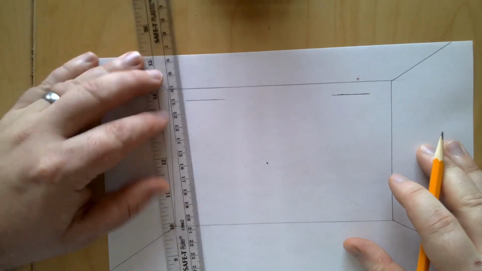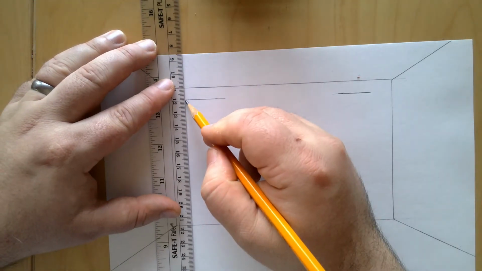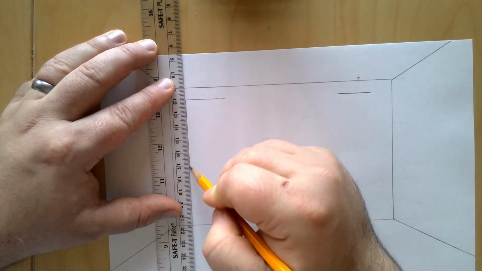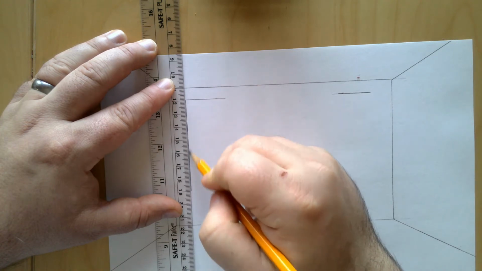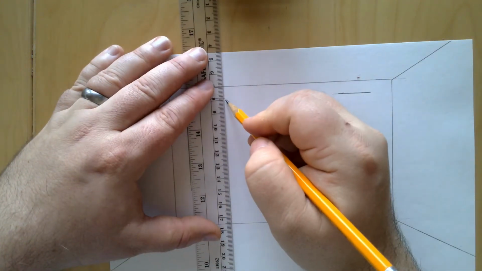And the lines just go straight up and down. These are kind of longer windows.